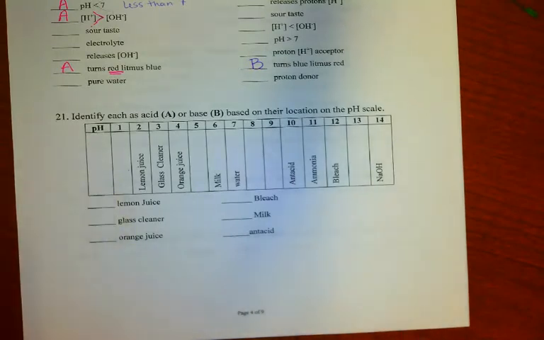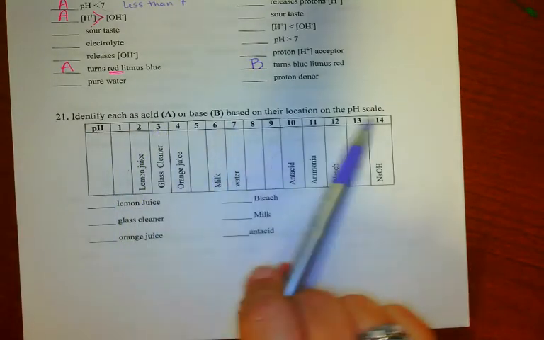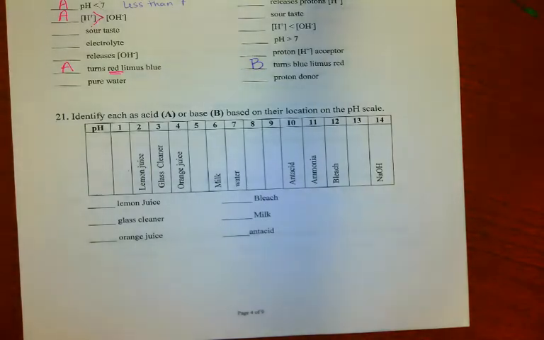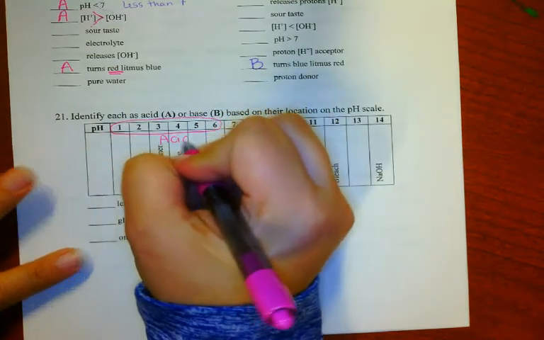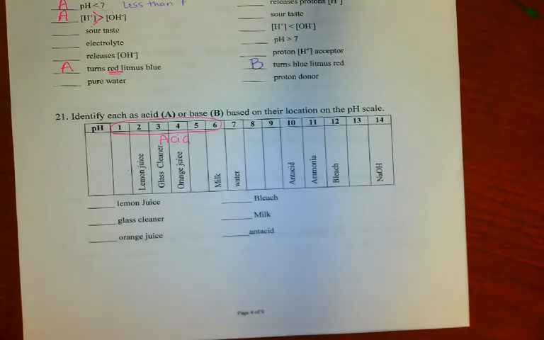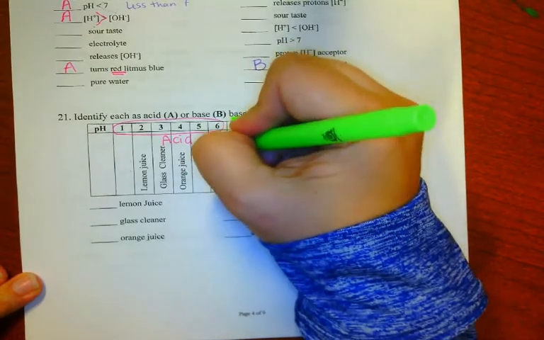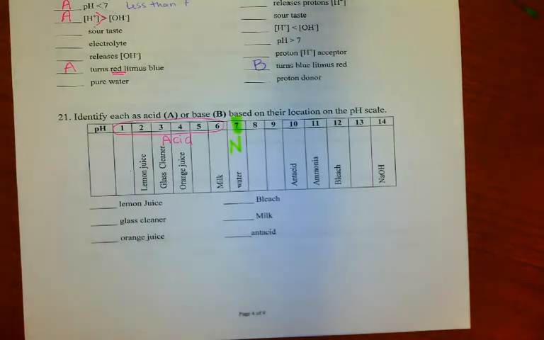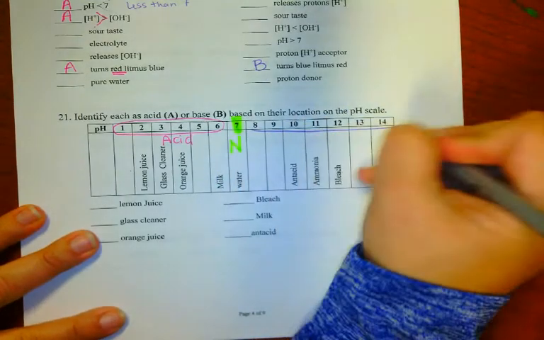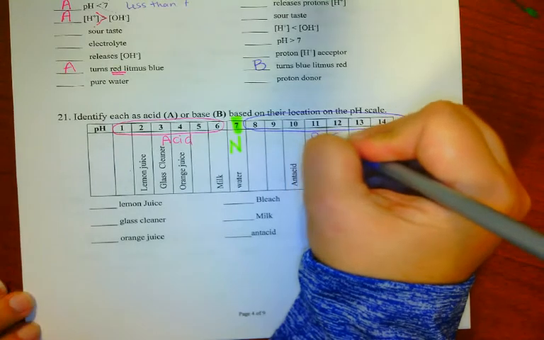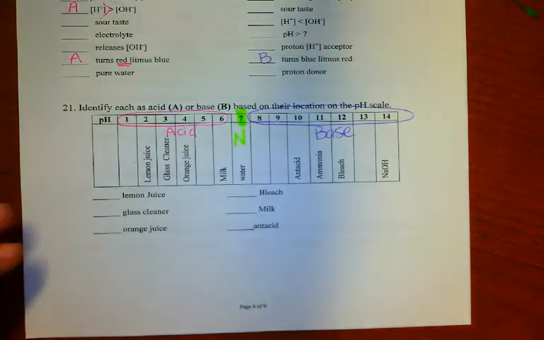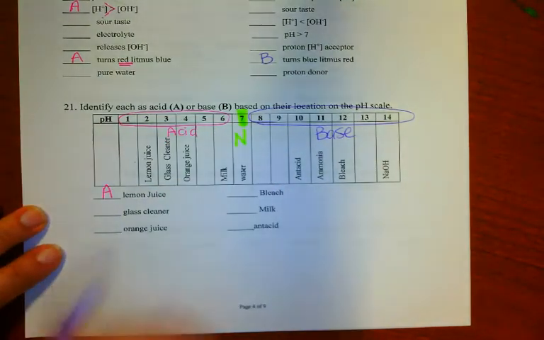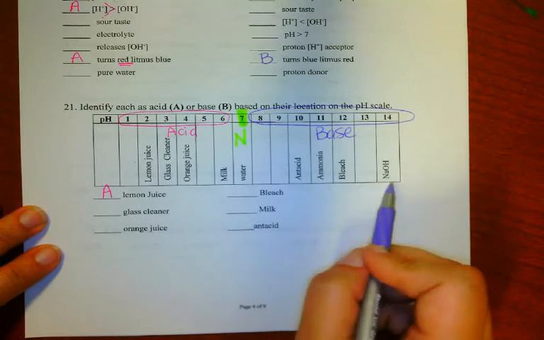The last part of tonight's homework, you are identifying each as either an acid or base based on their location on the pH scale. Let me remind you that we said that 1 to 6 is going to be an acid. I'm going to say that 7 is neutral, and that 8 through 14 is going to indicate a base. So you look at where it is on the scale, and you just write whether it's an acid, like lemon juice, or glass cleaner.